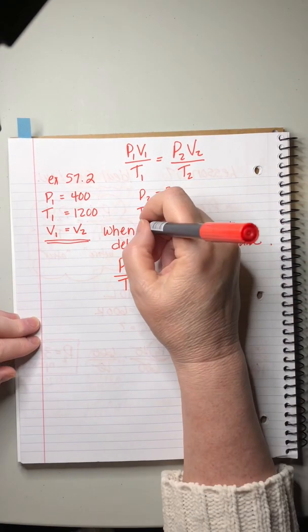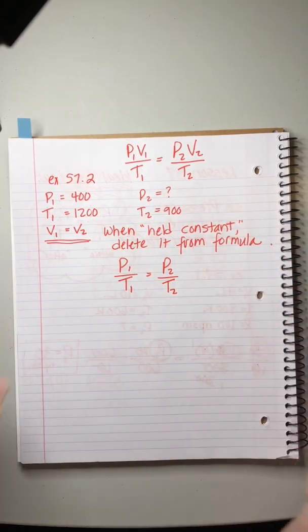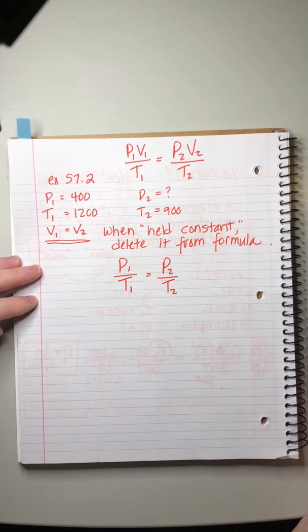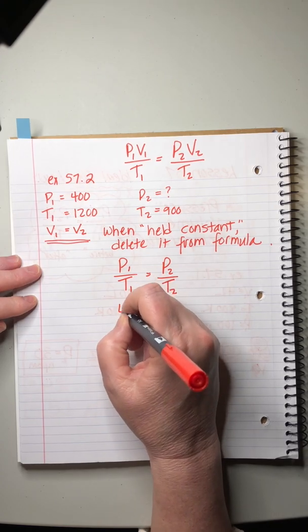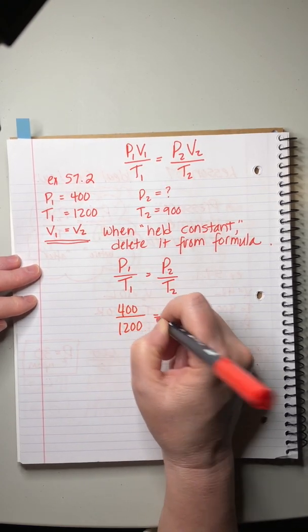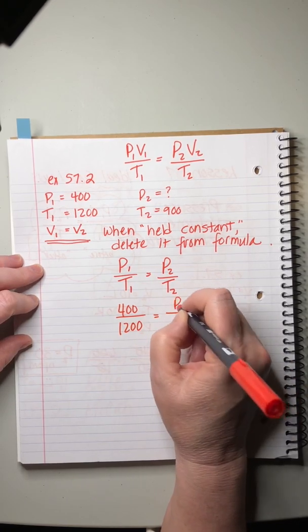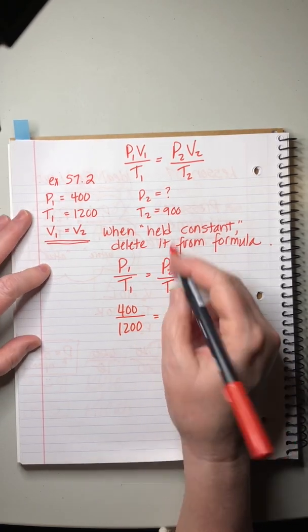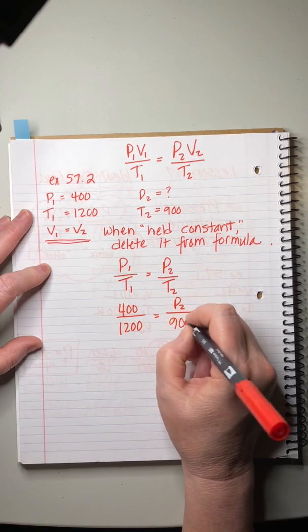Again, the magic words are held constant or something like that, right? It tells us that they're the same. We can simply remove them from the formula. Oh, it's just that much easier. So let's fill it in. 400 over 1200 equals something over 900.